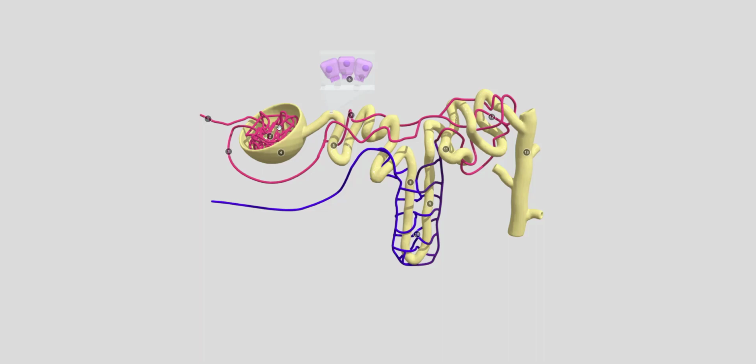So the filter then produces a filtrate, which is captured by this tough fibrous capsule called the glomerular capsule. So the filtrate is captured by the glomerular capsule and then flows through these tubes. This first tube is called the proximal convoluted tubule, and it's surrounded by capillaries called peritubular capillaries. So there's a substance exchange that occurs between the capillaries and the tubule, and that's your tubular reabsorption and secretion.